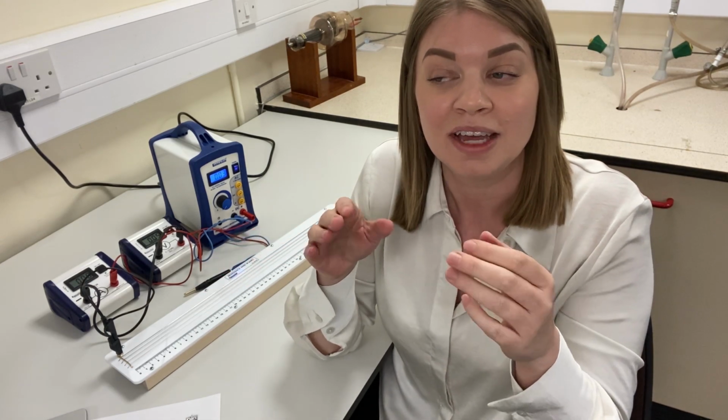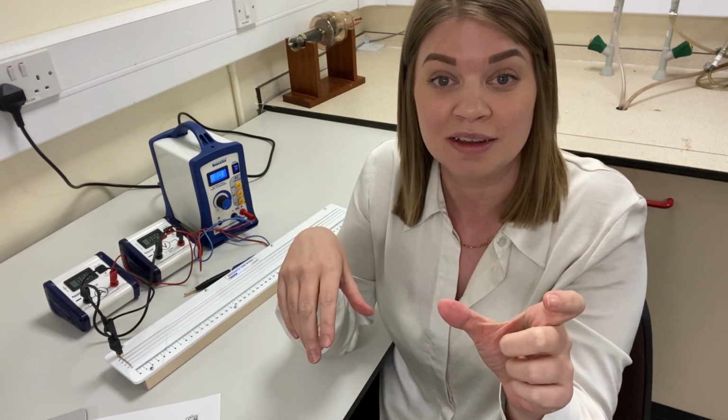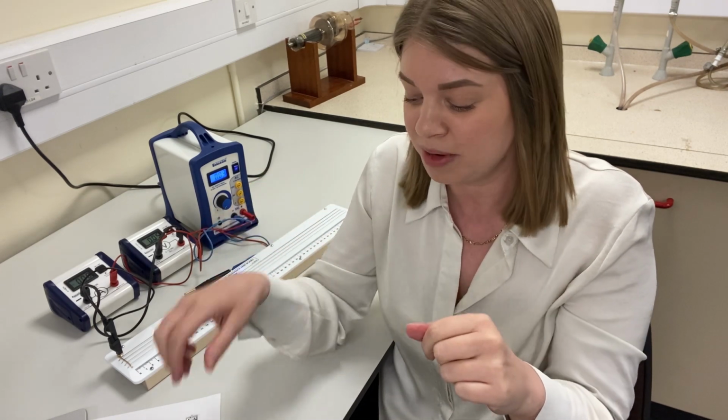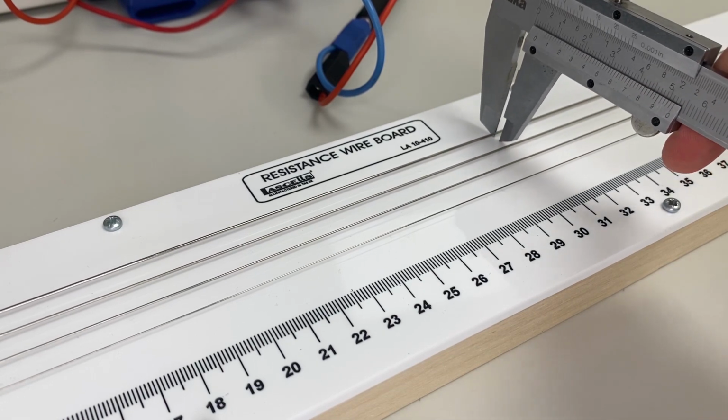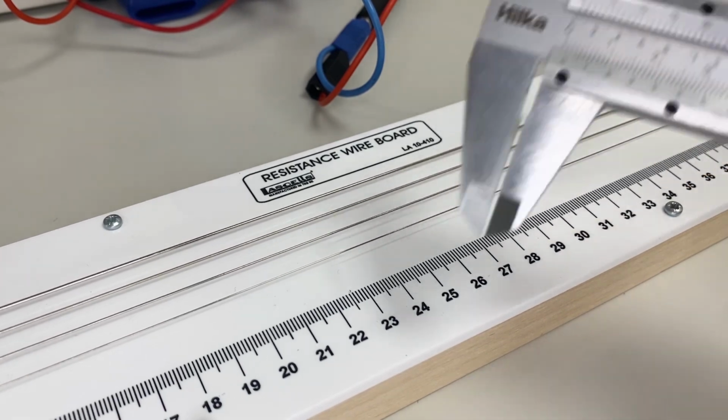So let's do that. Okay, so for this investigation, looking at how diameter affects the resistance of a wire, in the table you're going to want to have columns for the diameter of the wire, which you can either get out of the instruction manual or you can measure it using some vernier calipers. You also want a column for voltage and one for current. So let me show you what to do.